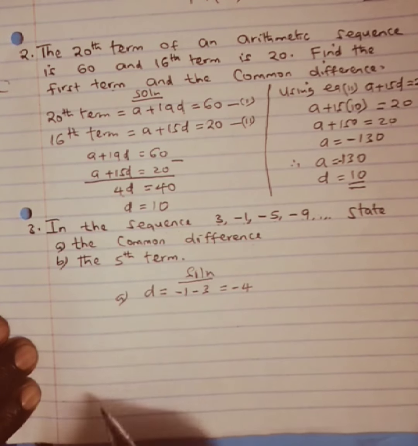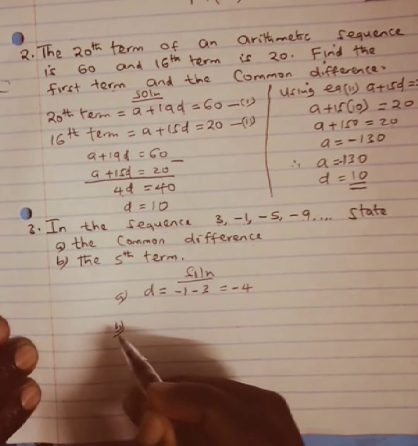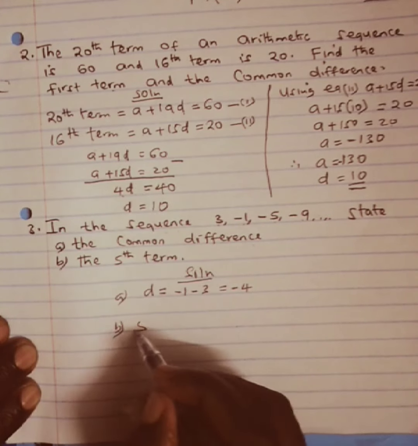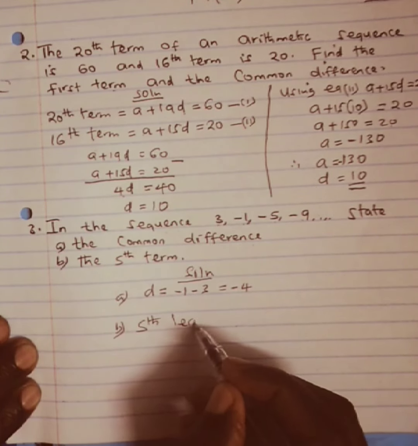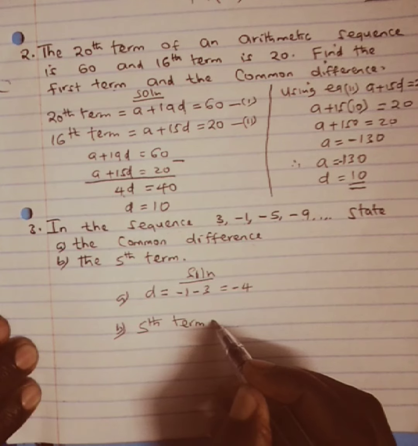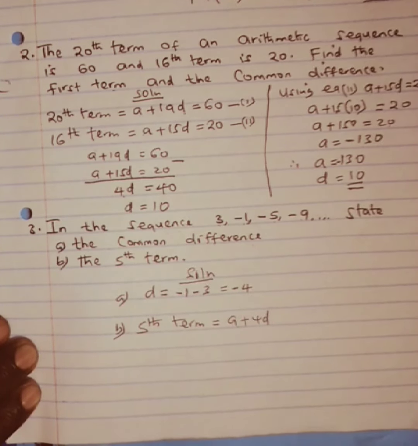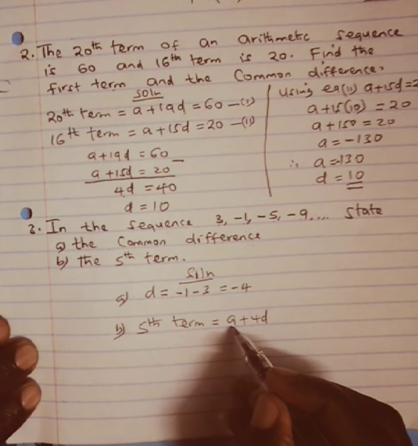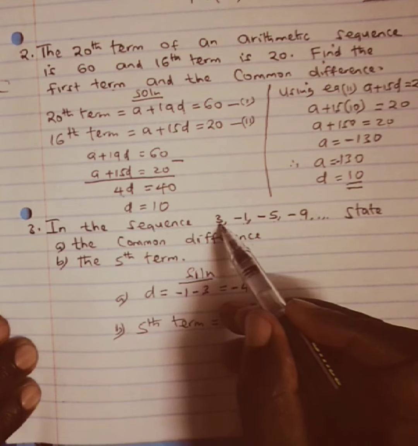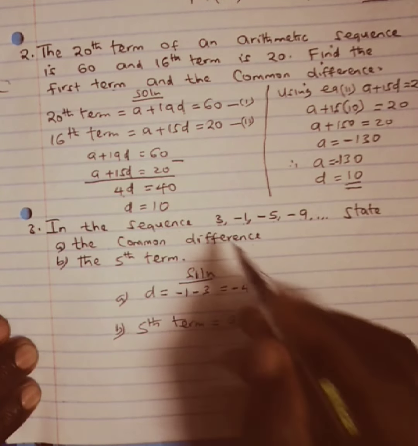That is part A. Then B, the fifth term. We know the fifth term is going to be equal to a plus 4d. We have our a, the first term, which is 3.